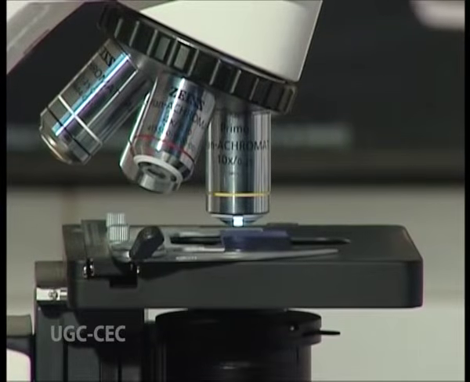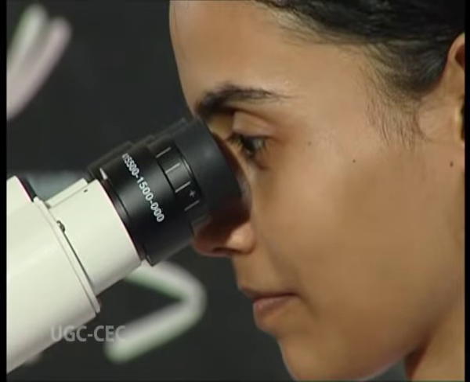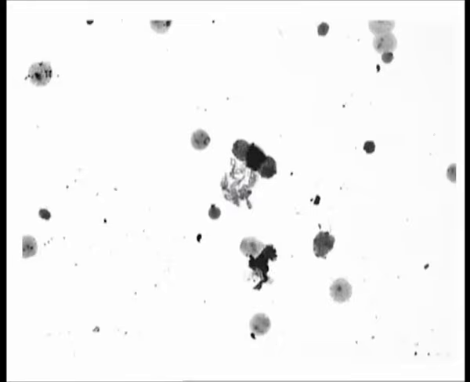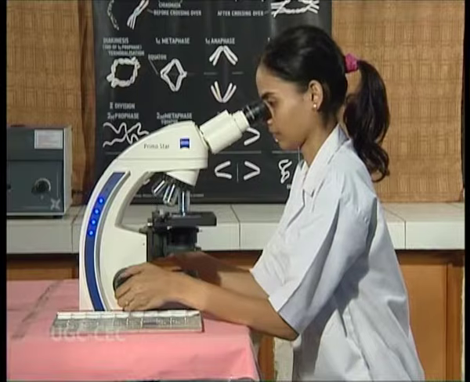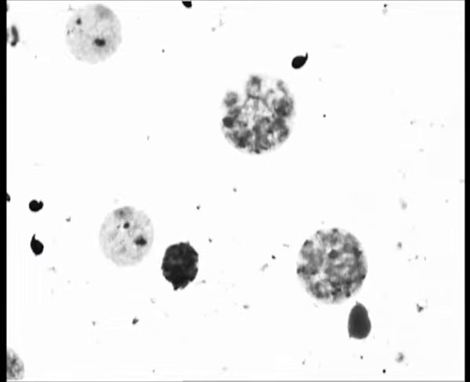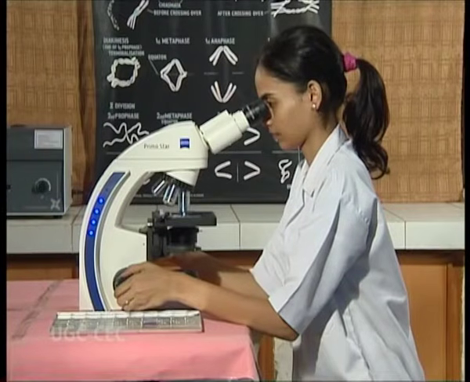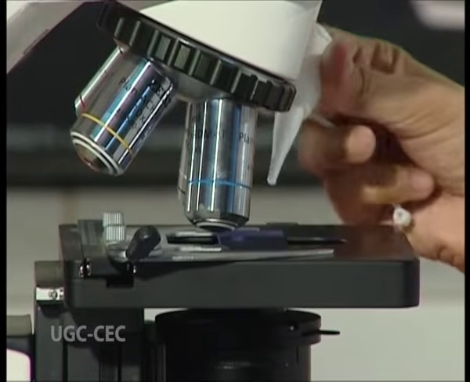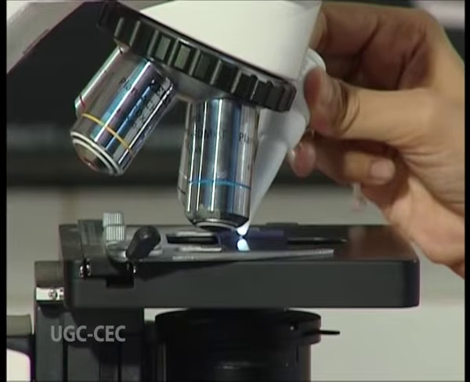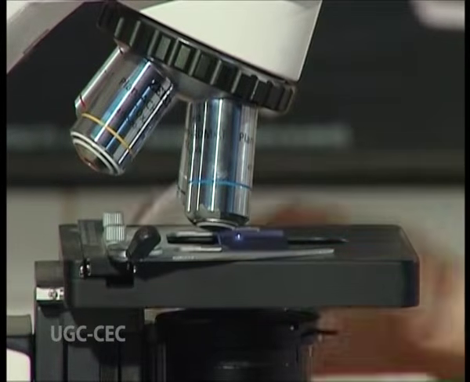Observe the slides first under low power. Check various fields to observe different phases. Different stages of meiosis can be observed under high power for better visualization. If required, the cells can also be observed under oil immersion lens.